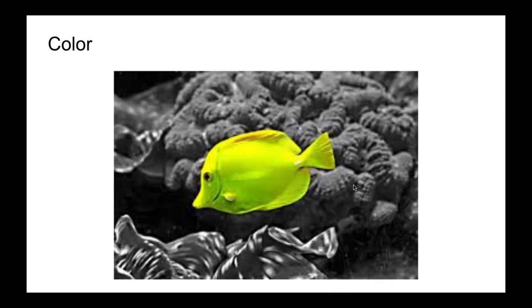So that brings us to color. Color is a really easy way to create a focal point. But this is one thing that I want to point out to you as being a way that you can inadvertently create different focal points for other people.